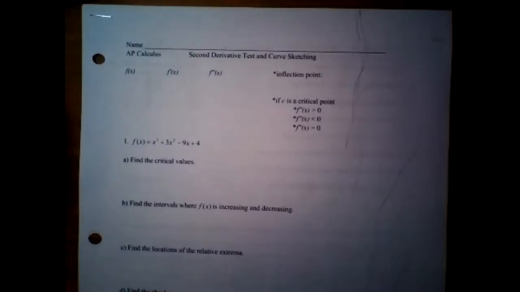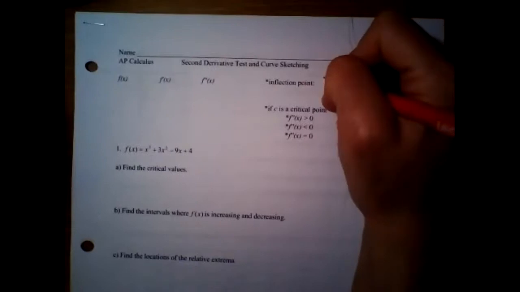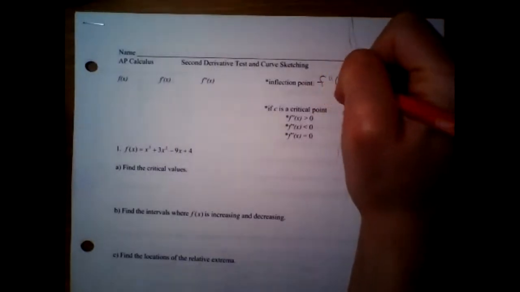All right, so last time we talked a lot about critical points, and that was where the first derivative equaled 0. So today we're going to talk a lot about inflection points. This is where the second derivative equals 0. However, when you set the first derivative equal to 0, whatever you get, that's a critical point. Period, end of story, no matter what, those count as critical points.